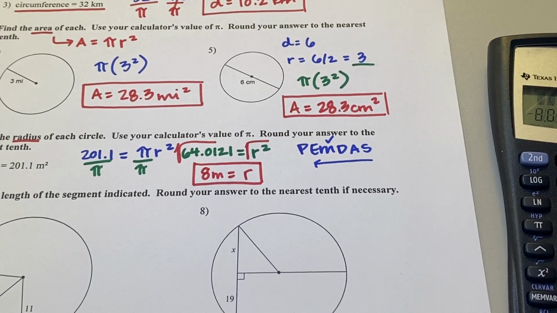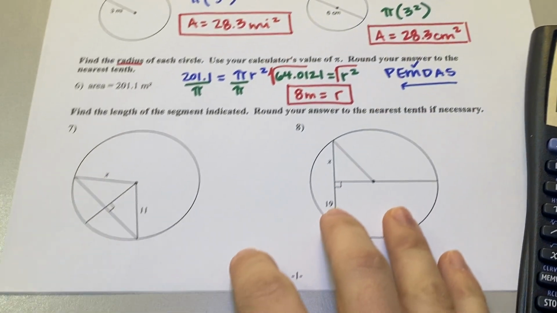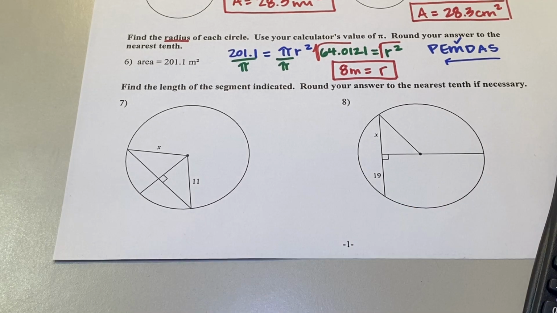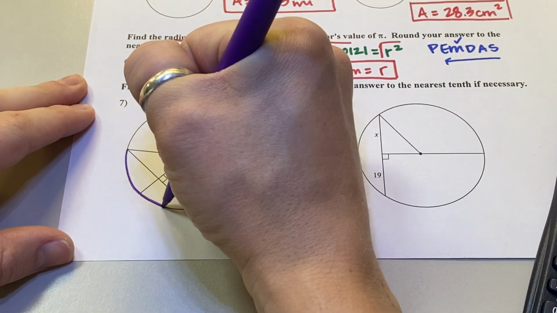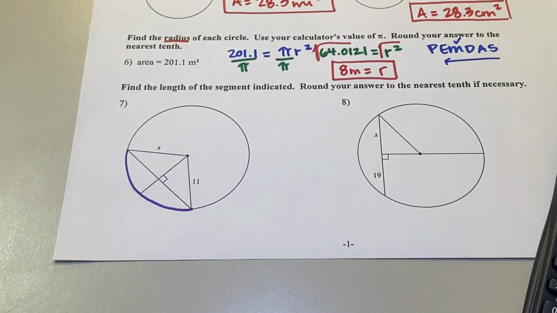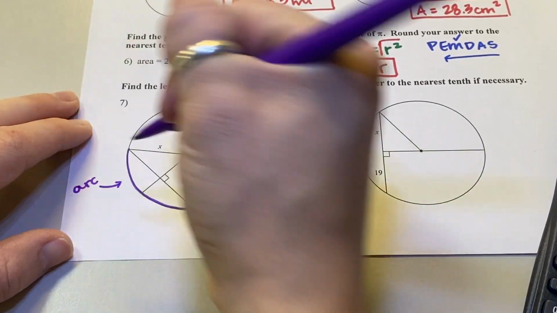Alrighty. Okay, so here's where we get to our new concepts, you guys. This idea of chords within a triangle. Look at numbers 7 and 8. Let's go ahead and label some of these on our circle. What am I labeling right now? A central angle, an arc, or a chord? An arc. Okay, that right there, we already know what that is. That's an arc.